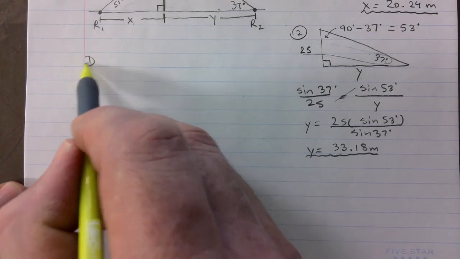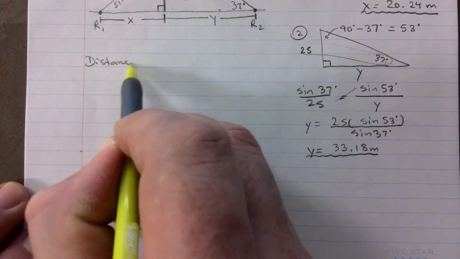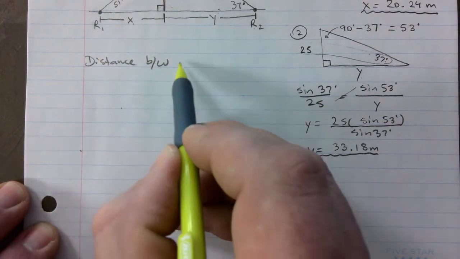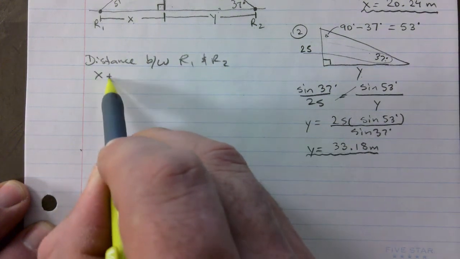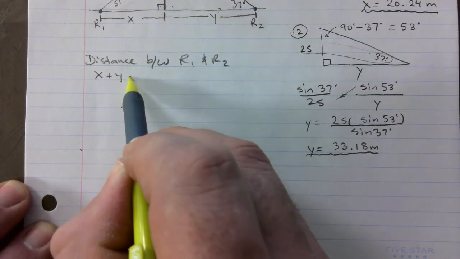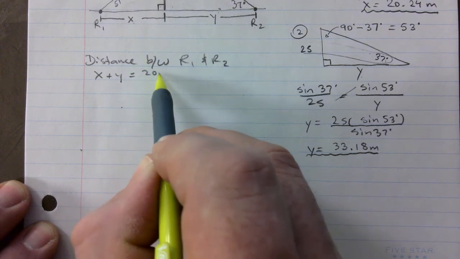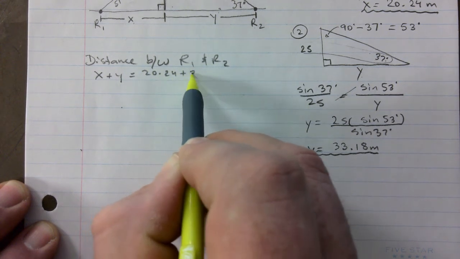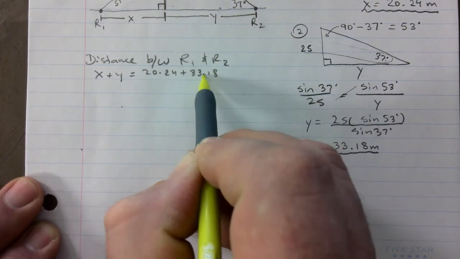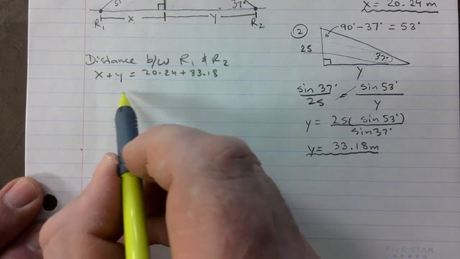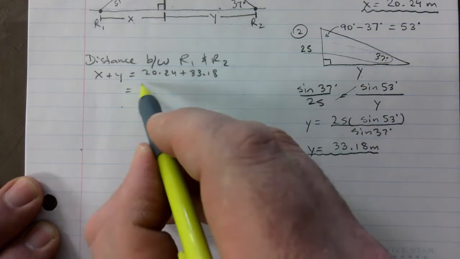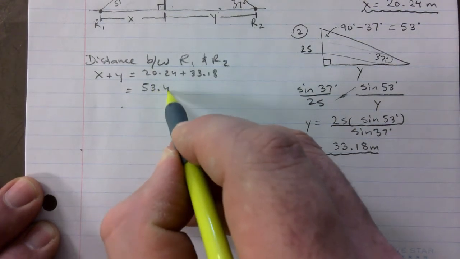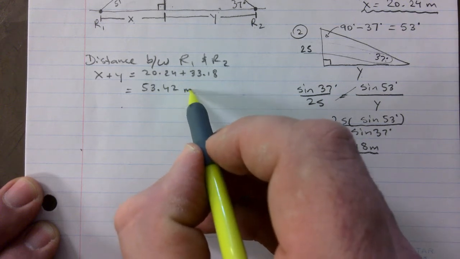So distance between rabbit 1 and rabbit 2 is x plus y, which will be 20.24 plus 33.18, which is 53.42 meters.